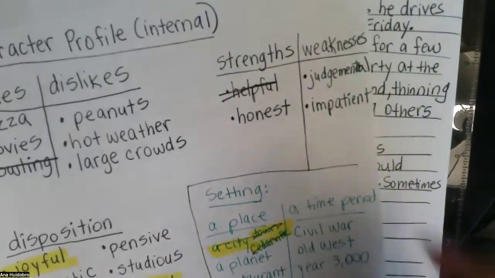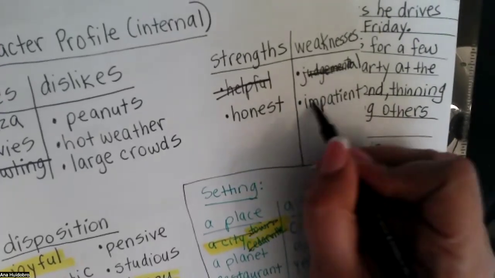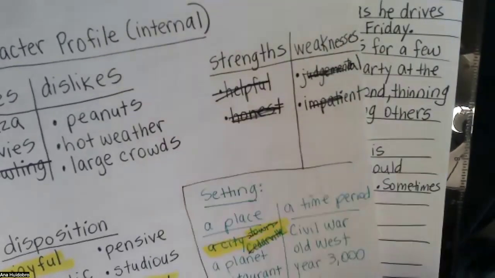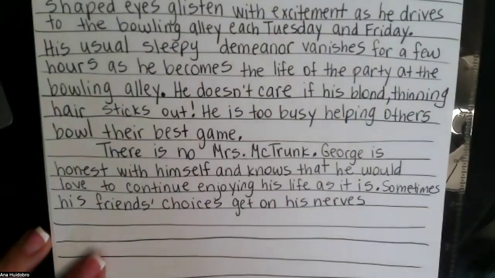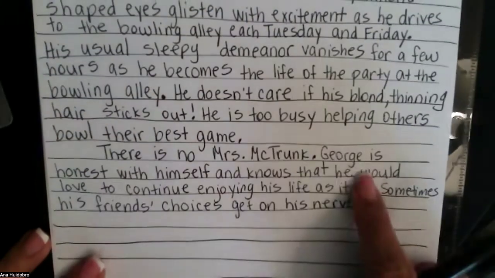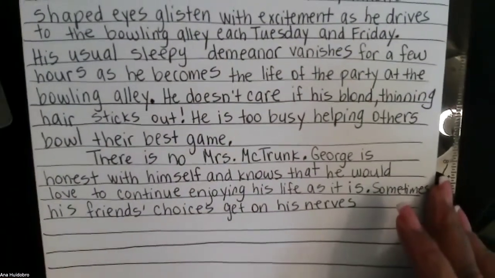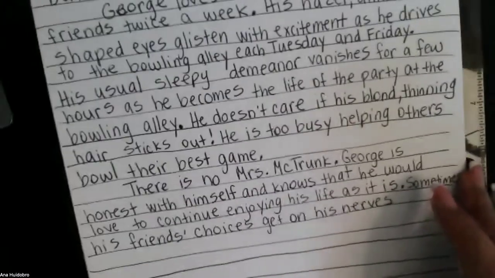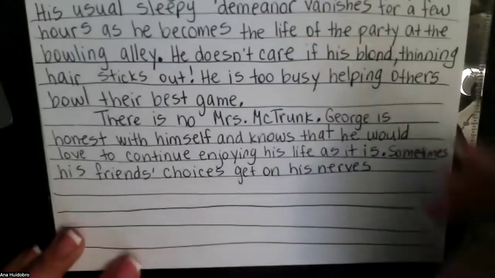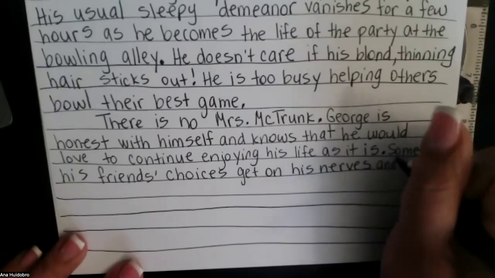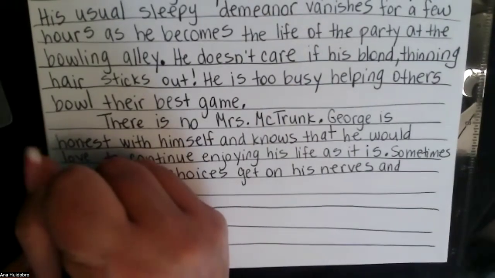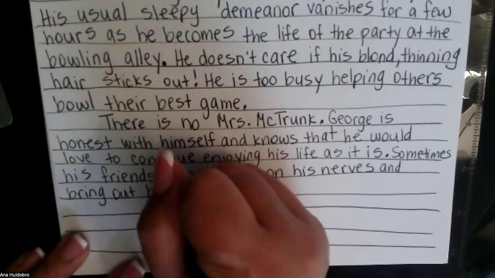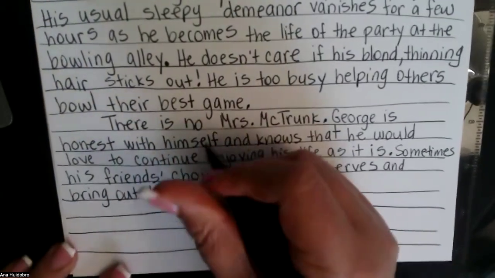He's a little bit judgmental or impatient, right? And he's honest with himself. He does not want a wife, an elephant wife. He just wants to keep bowling. Sometimes his friends' choices get on his nerves and bring out his impatience.